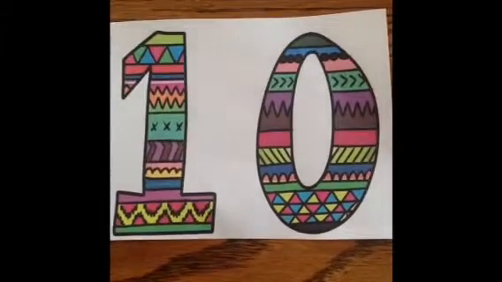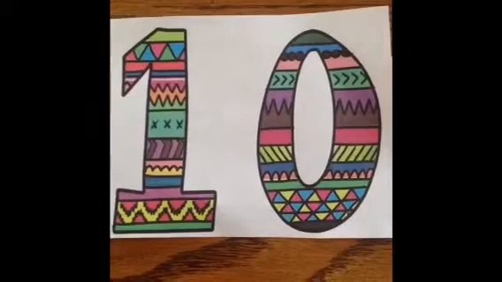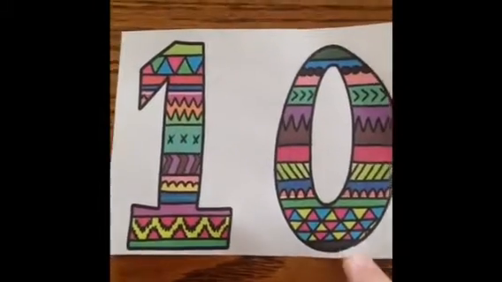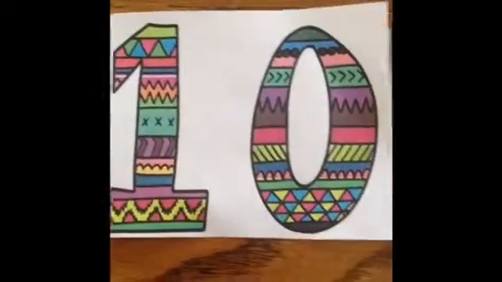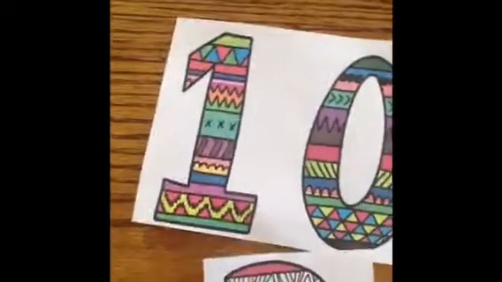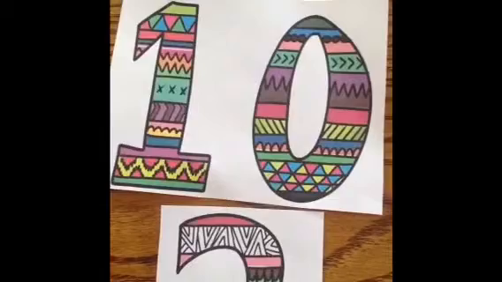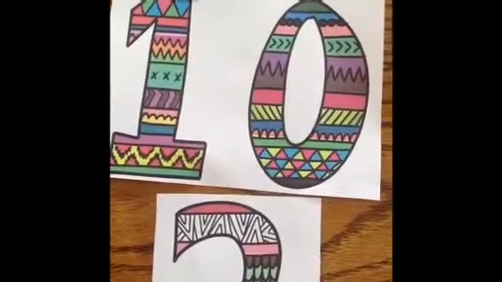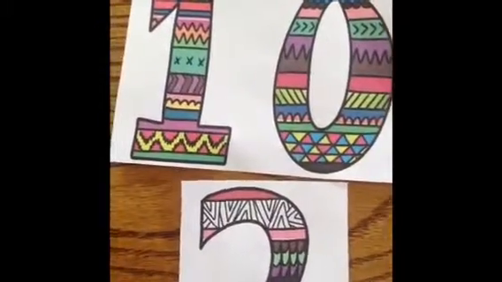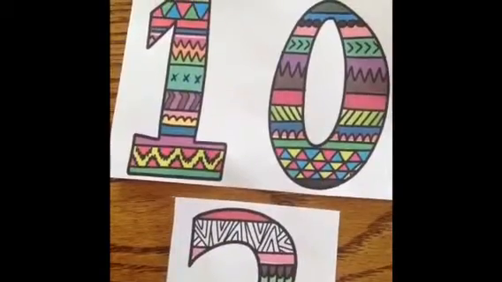Divisibility means that a number can be evenly divided by another number without a remainder left over. So what does that mean? If I have the number 10 and I want to divide the number 10 into two equal groups, I'm going to be left with 5 in each of the groups, right? So that means that 10 is divisible by 2 because it can be evenly divided into two groups.